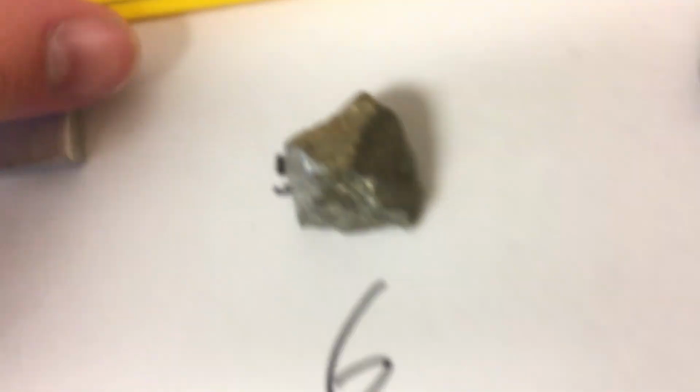All right, so object one. What we're going to do is a length, width, and height. So I'm looking at, should I tell you? What do you think? About 7.7? About 2.5?